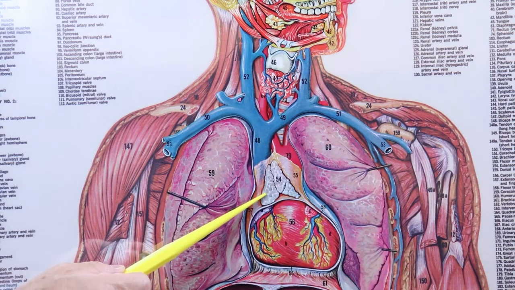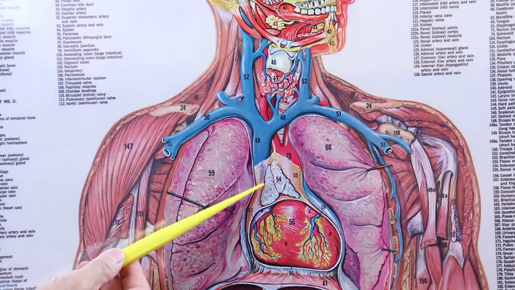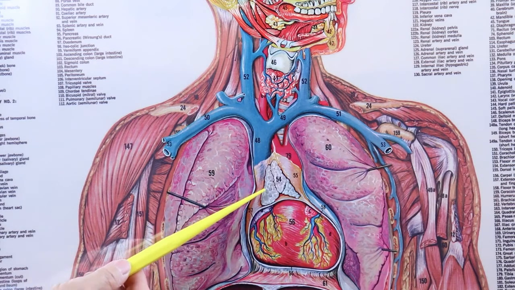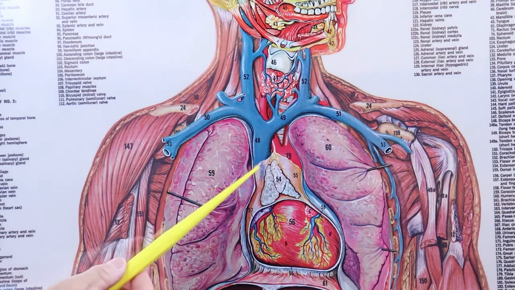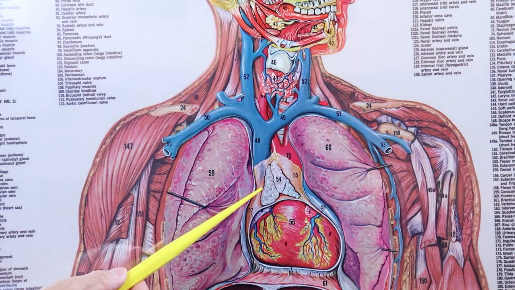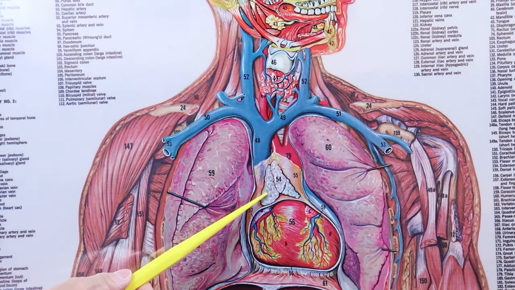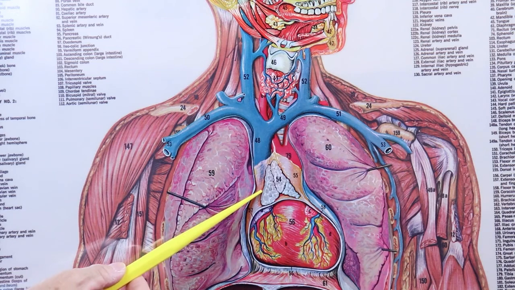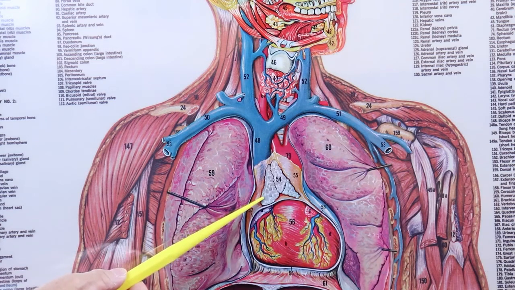Okay? Now, the thymus is a gland that atrophies as we get older. So in an infant, the thymus is much larger than what this picture depicts. And this would most likely be the thymus of an adolescent maybe. And then in an adult, you would not be able to see the thymus very well because as we age, it does atrophy. Okay, it is within the mediastinum.